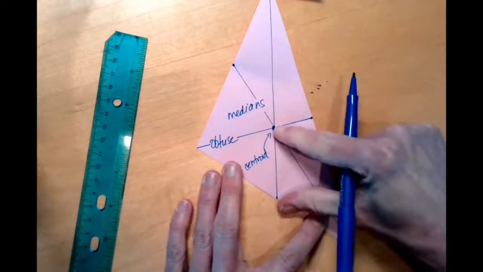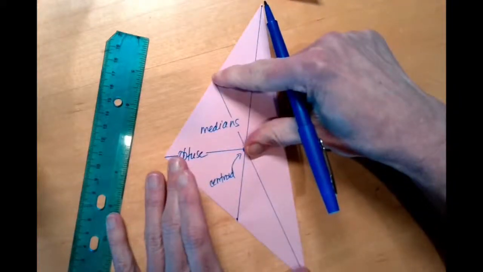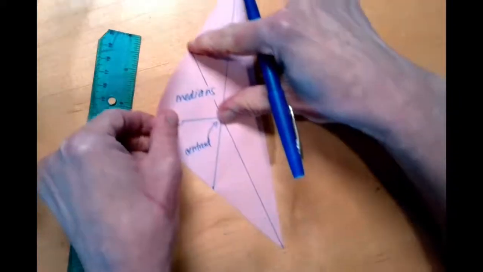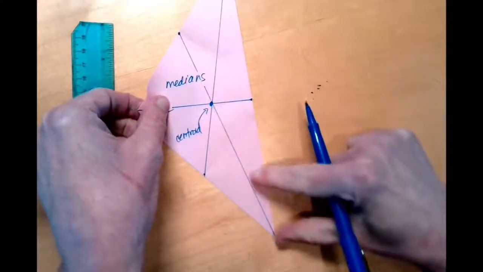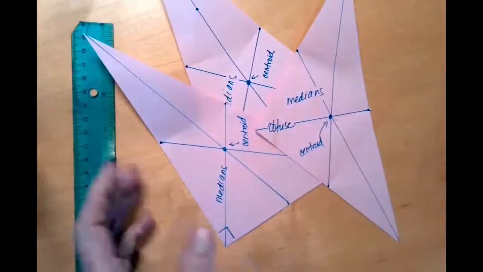And it is a 1/3, 2/3 relationship. From the side to the centroid is 1/3 of the distance. And then here we have 2/3 of the sides. All ended up inside the middle of the triangle.